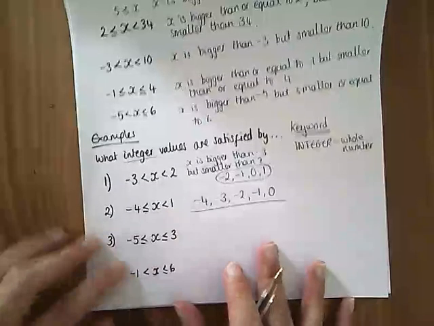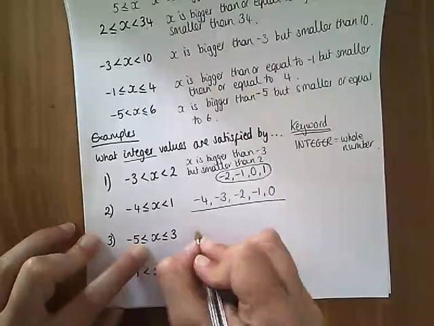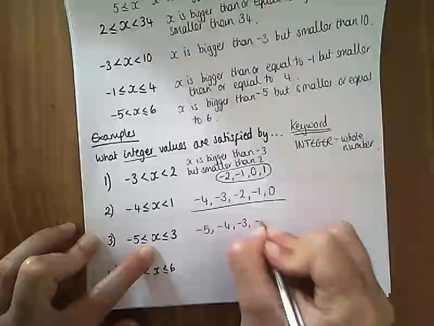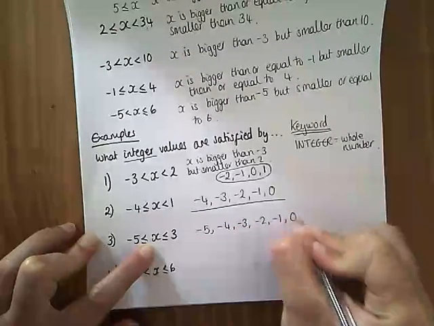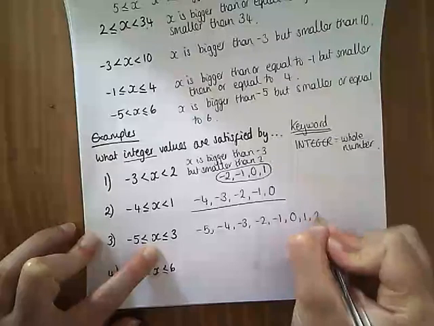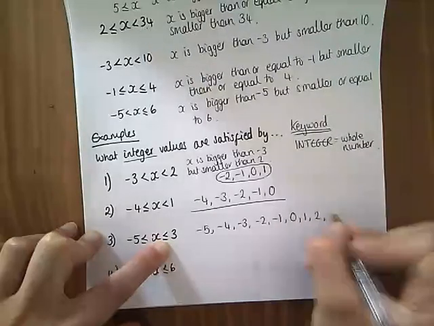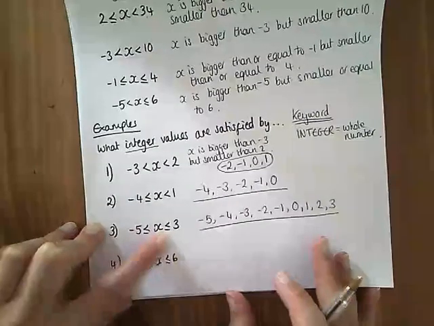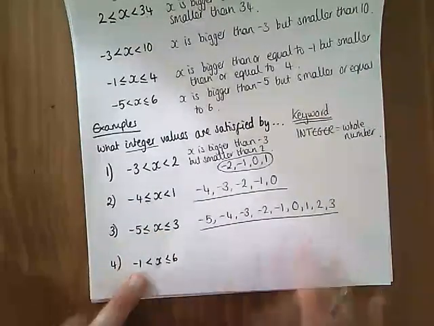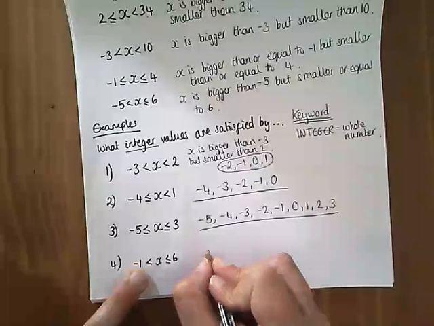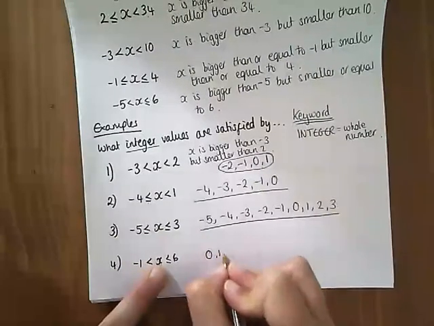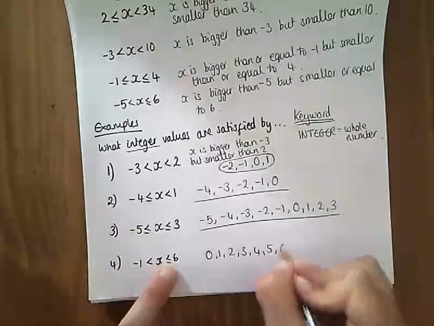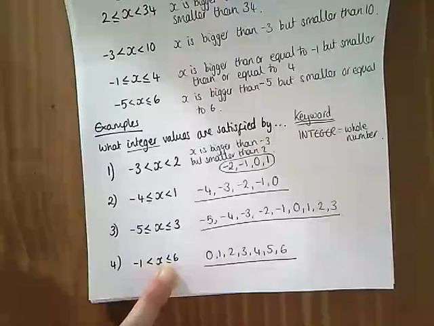Here it can be -5 because of this equal sign, so it could be -5, -4, -3, -2, -1, 0, 1, 2, and it can be 3 because of this equal sign, so it can be all of those integer values, all of those whole numbers. And down here, it cannot be -1, so we first have to start at 0, and then 1, 2, 3, 4, 5. Can it be 6? Yes, because that's where that ends. It can be 6 here.